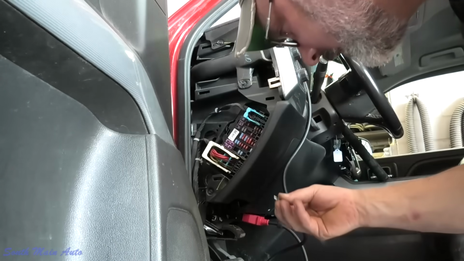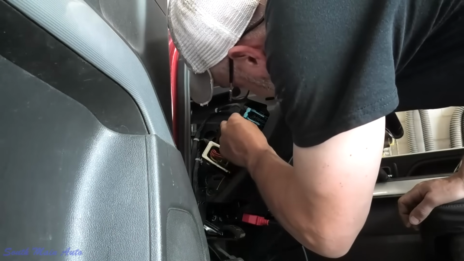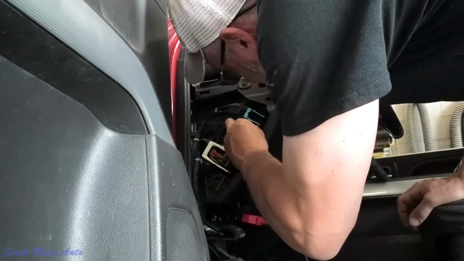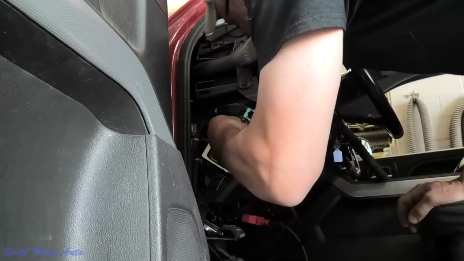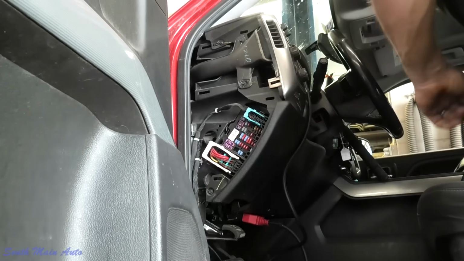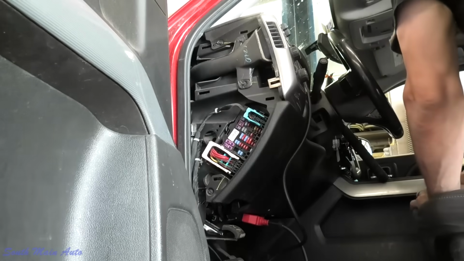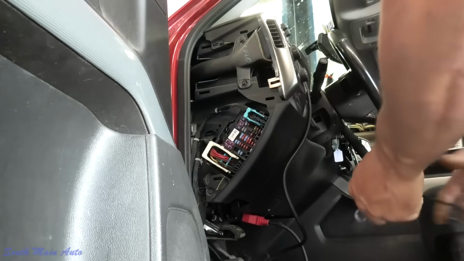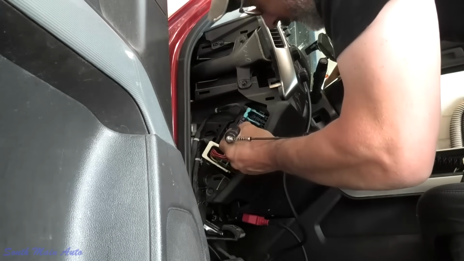Actually, there's a 15 right here. 15's probably good enough, right? See if it goes up in smoke. I don't want to push it in all the way. Let me just see if the window works. Oh, did you guys just hear that? Kapow! Did I just hear a kapow? I'm pretty sure I just heard a kapow. That was a 15.